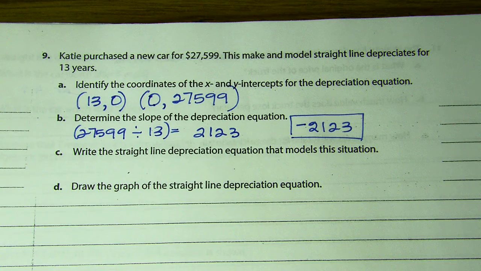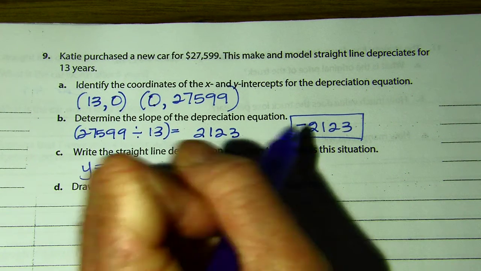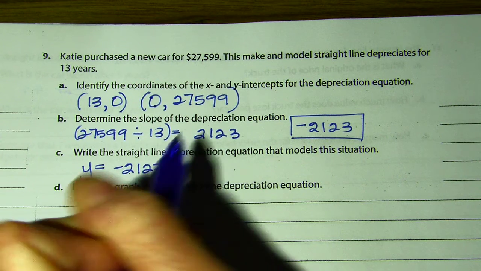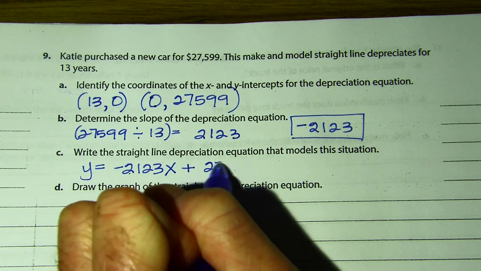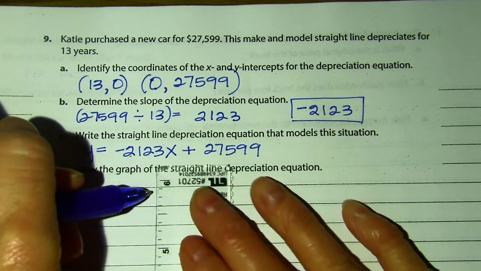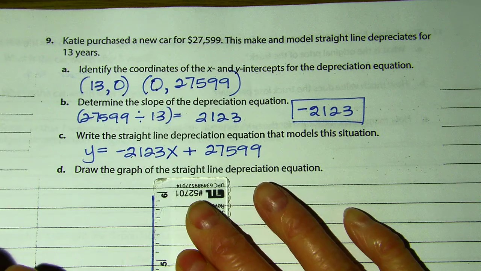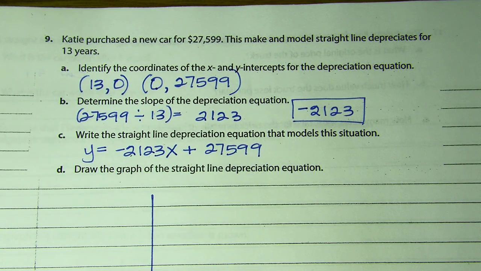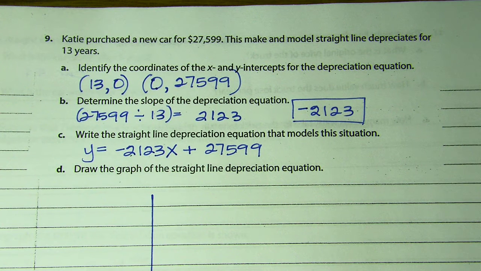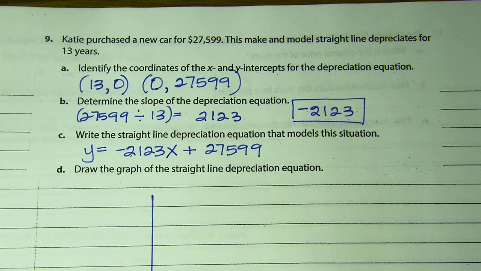Write the equation. So Y equals the rate at which it's decreasing times the number of years plus the original price he purchased it for. Finally, draw a graph. Now, don't freak out about these graphs. Super, super easy. All right, so I'm going to do this so that I'm going to go 2, 4, 6, 8, 10, 12, 14. Try to space them out perfectly, but if you can't.